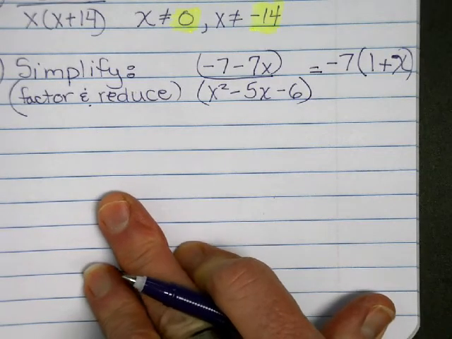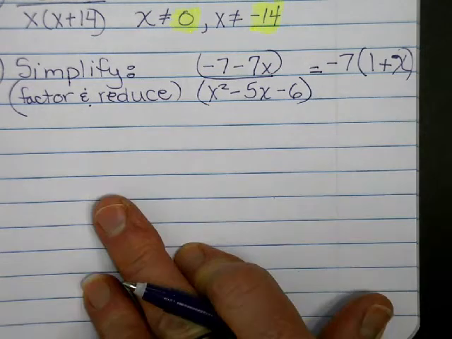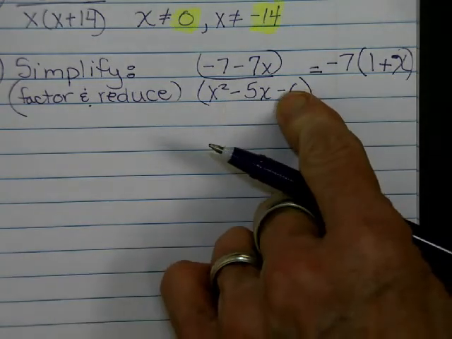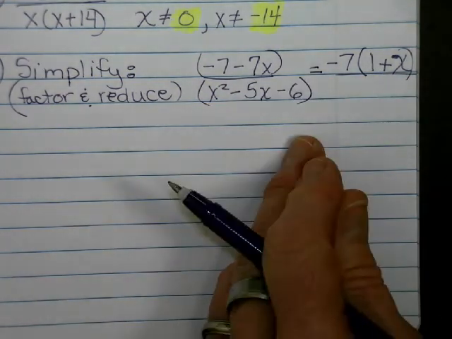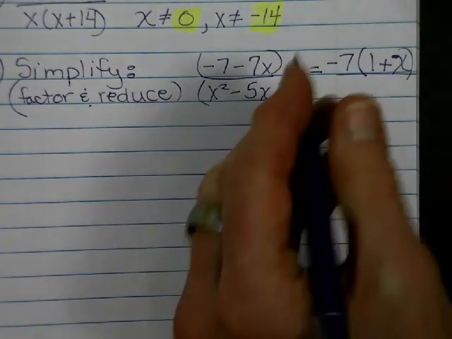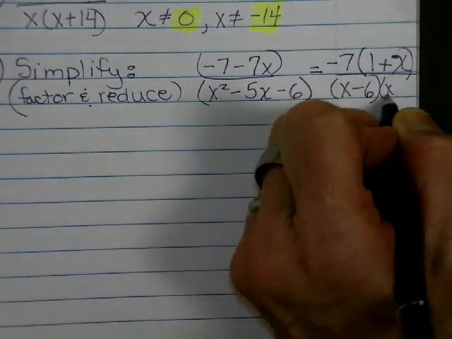So I factor out the -7. Just notice that. That kind of gives you a hint what to take out. This guy's factors of 6 that, when subtracted, give me 5. Now, 2 and 3 add up to 5, but they don't take a difference of 5. So don't let that fool you.